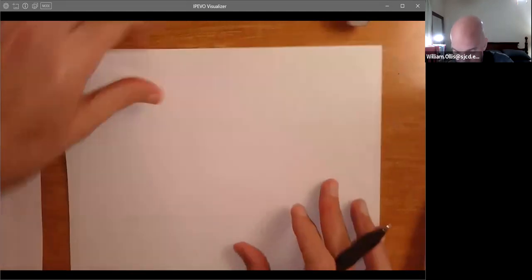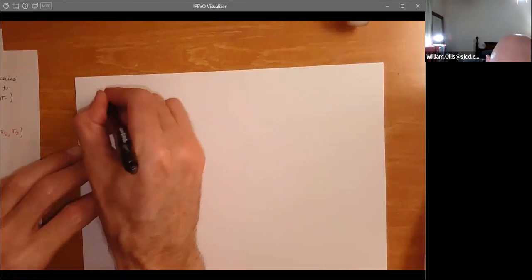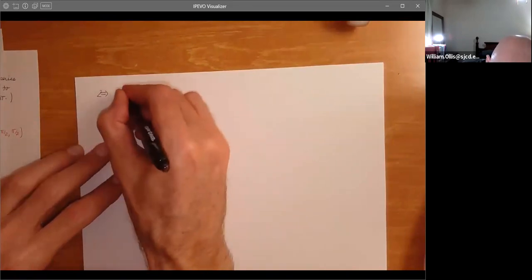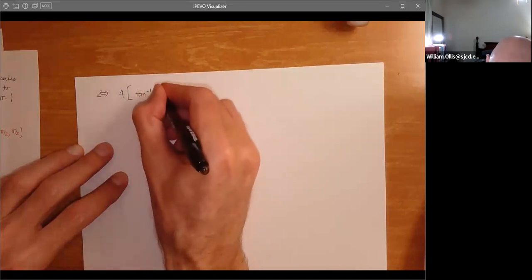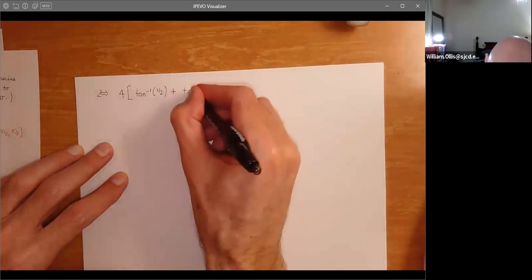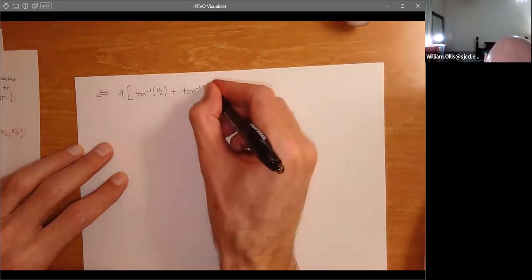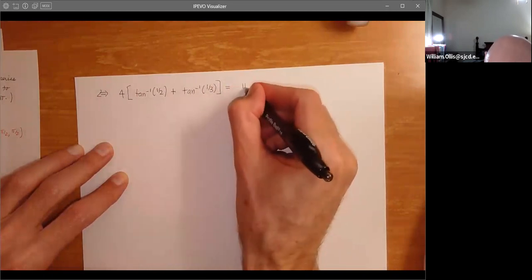So now, equivalently, if we multiply through by 4, we have 4 times inverse tangent of 1/2 plus inverse tangent of 1/3 using our nice identity. This should be exactly pi.